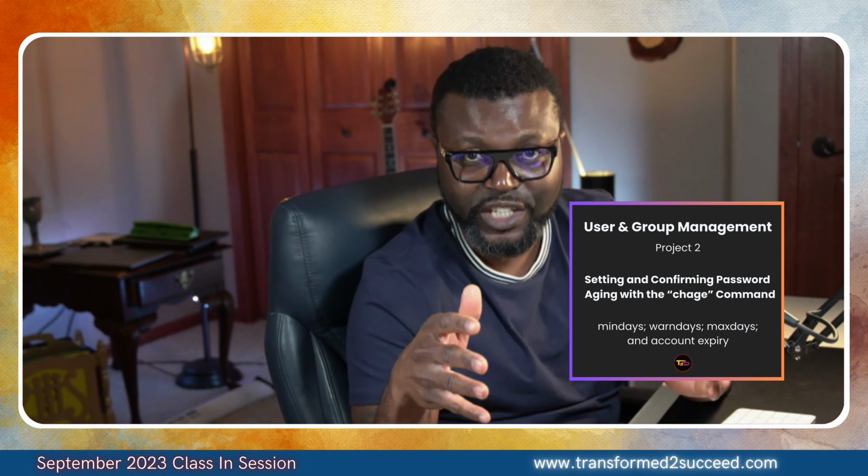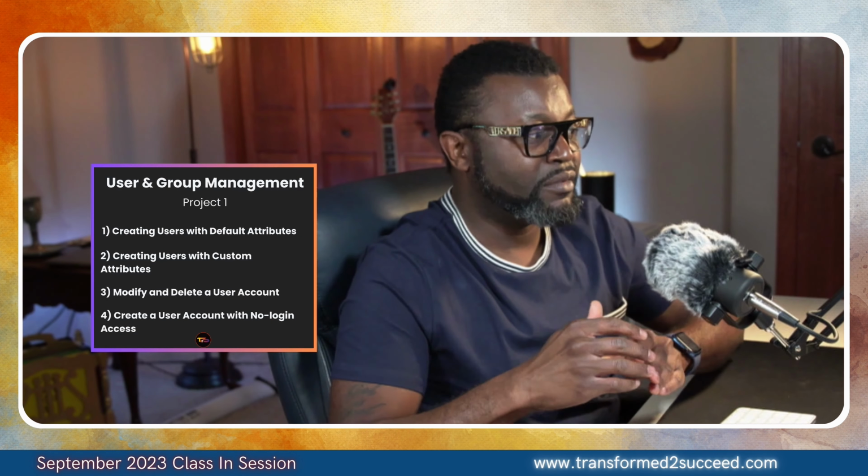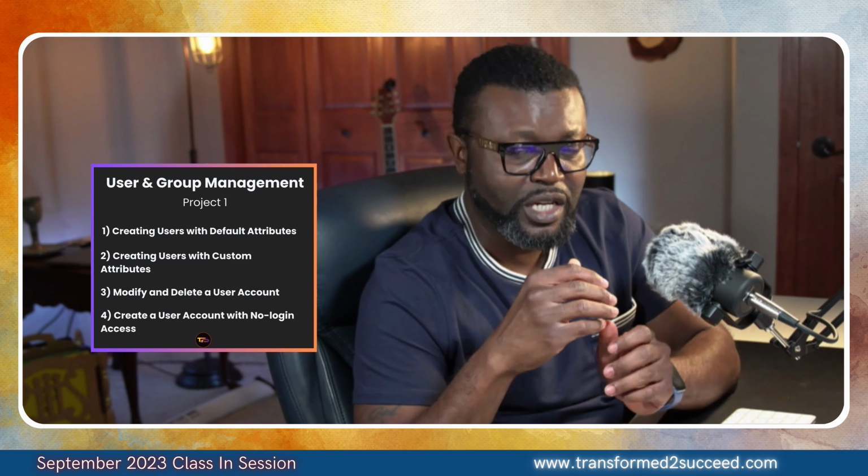And in the second section, we'll look at how we set and confirm password aging using the chage command. So without further ado, let's jump into our demo here. We're going to begin with these first 4 tasks.